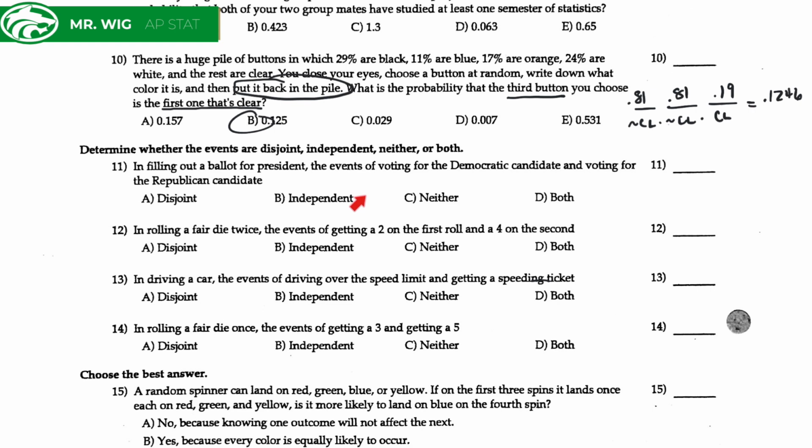If I don't have two events happening back to back, I can't have independence. I can't even talk about independence. I think number 11 is pretty obvious that the answer choice is A, because we're talking about whether you can vote Democrat and Republican at the same time. Since that would be voting for a different candidate, you can't vote for two people at the same time, so that's impossible.